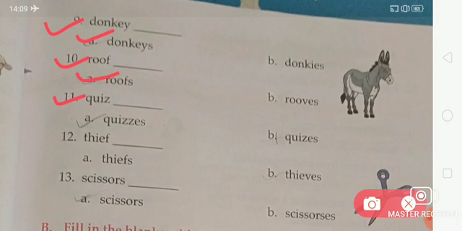9th is donkey. So it will be donkeys. 10th is roof. So it will be roofs. 11th is quiz. It will be quizzes. 12th is thief. So it will be thieves. 13 is seizure. So it will be seizures.